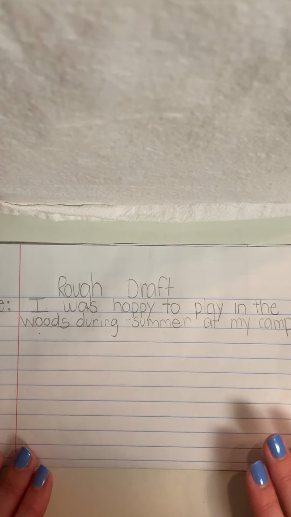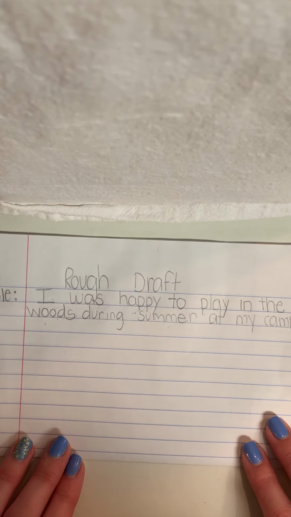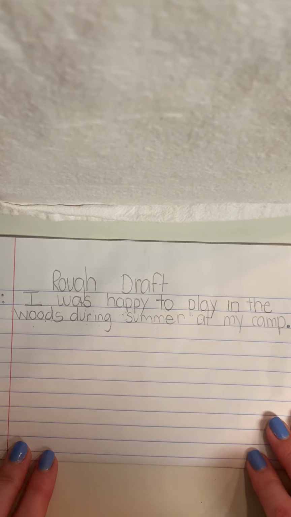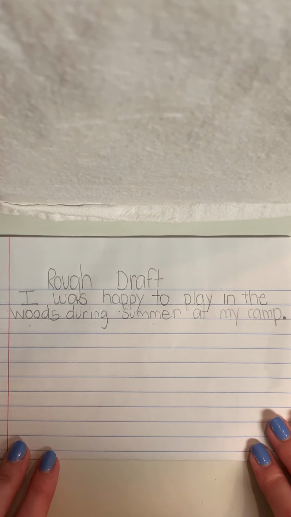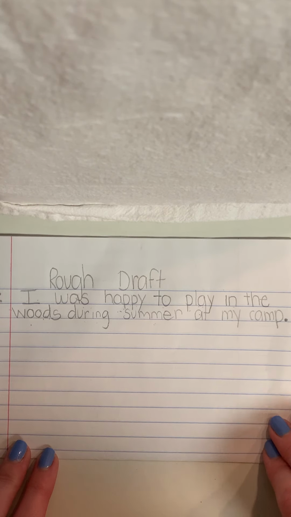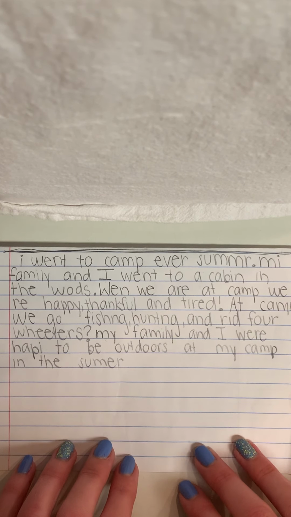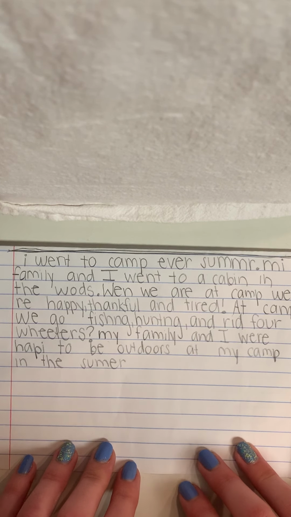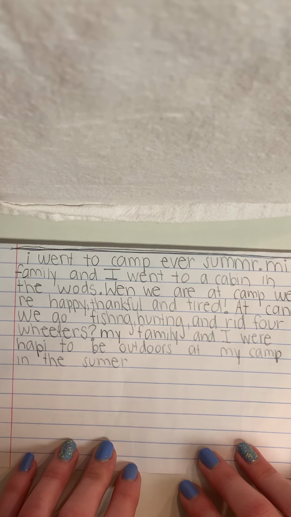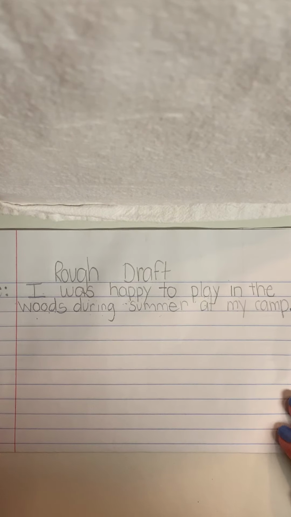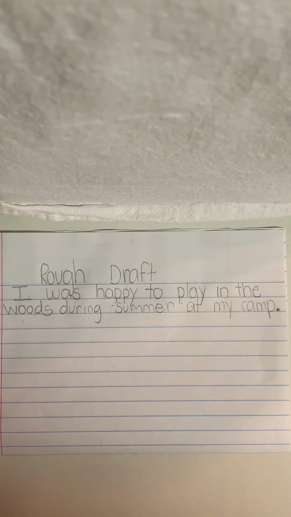I am going to revise and edit my simple rough draft, so this would be more appropriate for kindergarten students and possibly some first graders. And then I'm also going to work to revise and edit my more detailed rough draft, and this would be more appropriate for some first graders and certainly second graders. I am going to start with the simple rough draft.